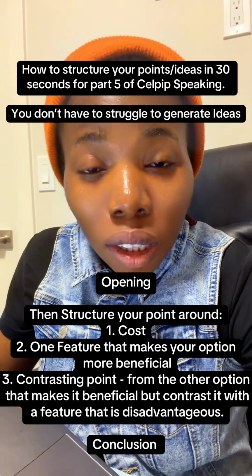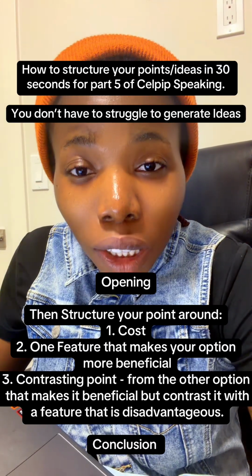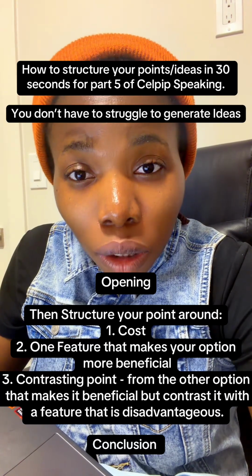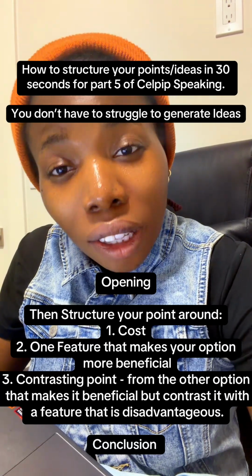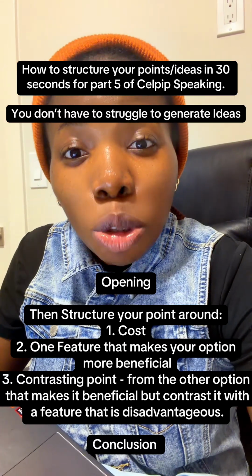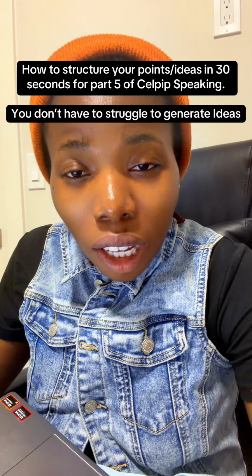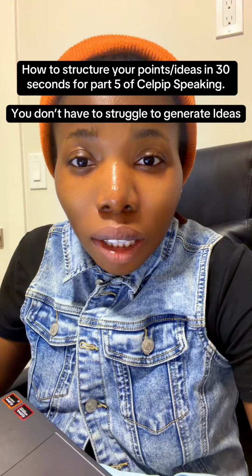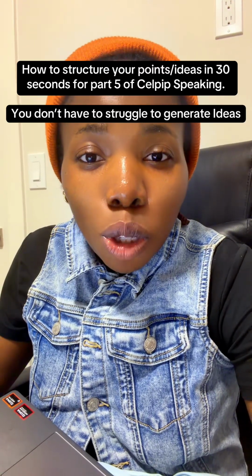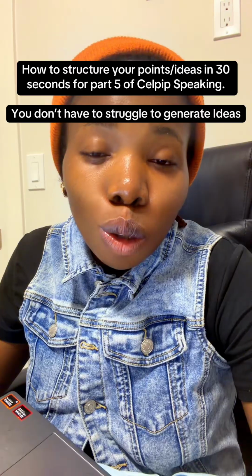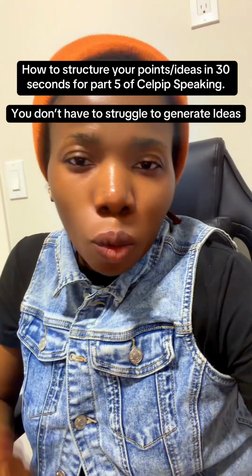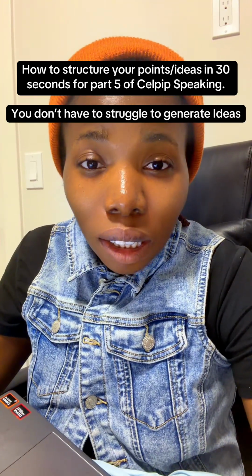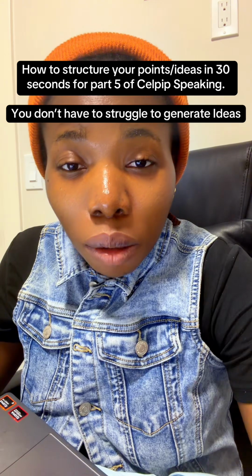Then the third one is my contrasting point. This point will be favoring the other option. However, I will also counter it and state that my option is better. And then I conclude. So if I want to apply this to a question, I'll be using the practice question on celpip.com. I will attach it to this video, and I will apply these things I stated in the practice question.